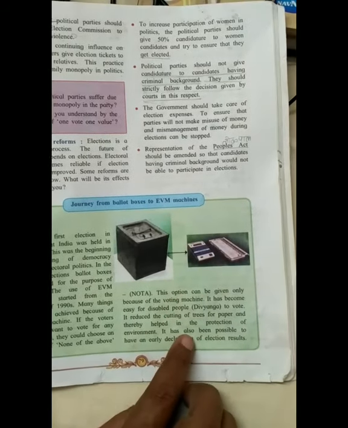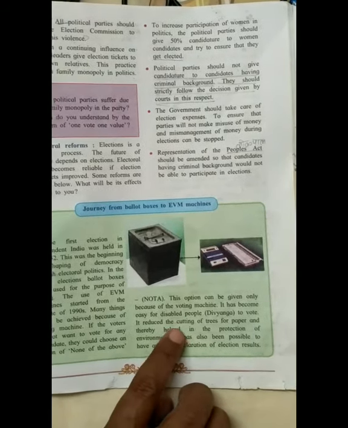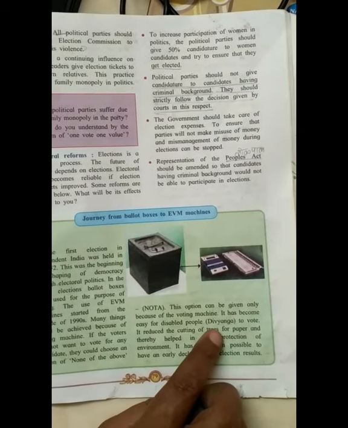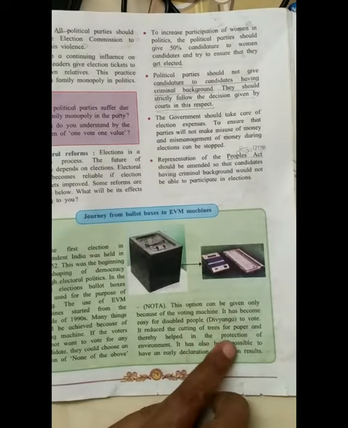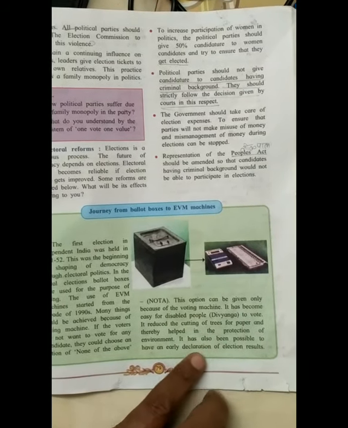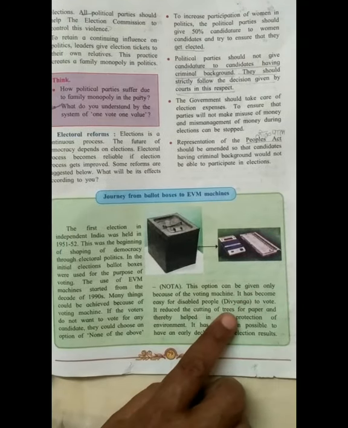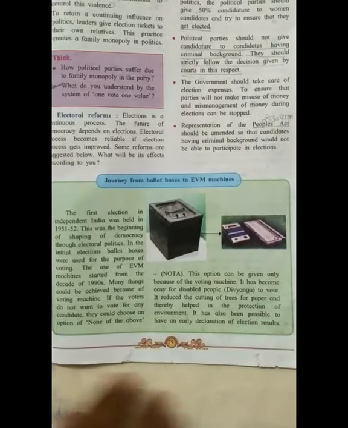Because of this EVM machine, my dear students, disabled people can cast their vote so very easily through this machine. So this is another thing which is helpful for the people. Divyang people can cast their vote.